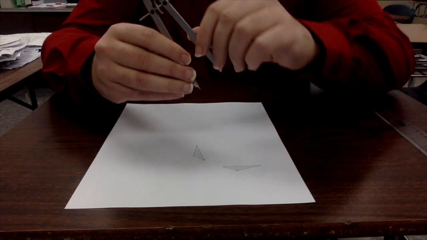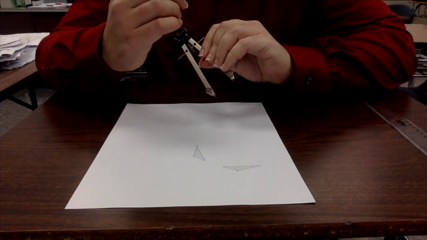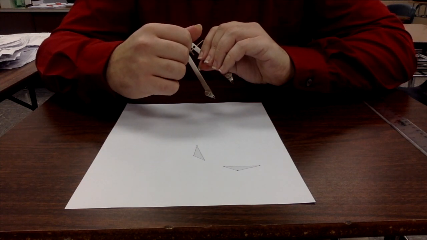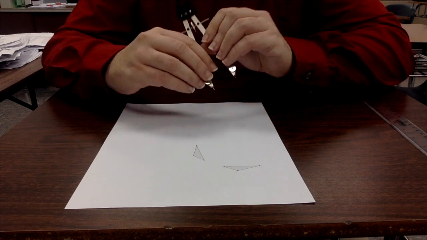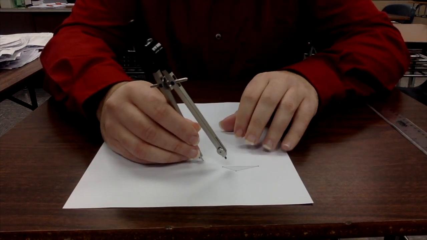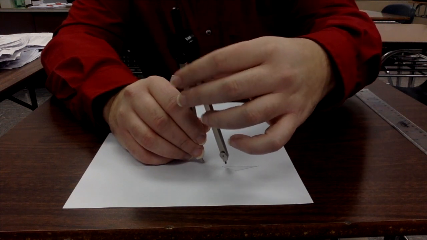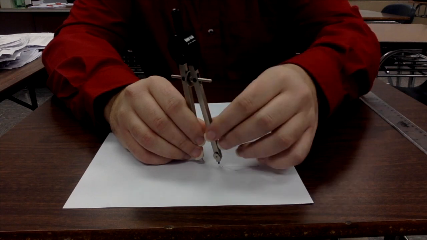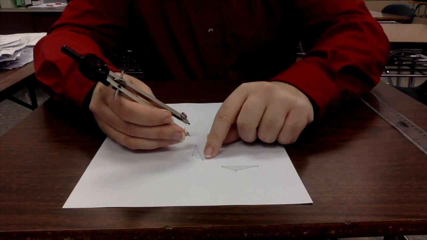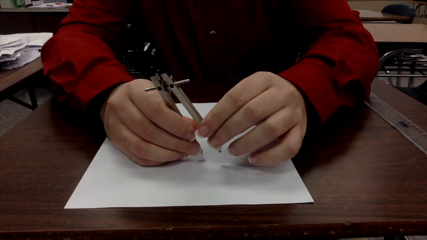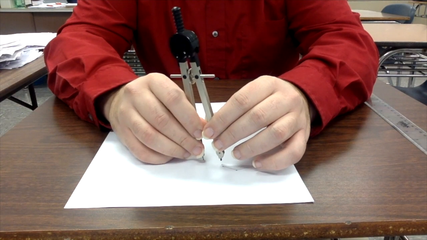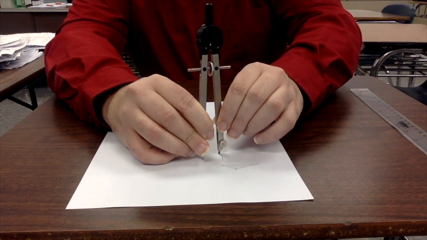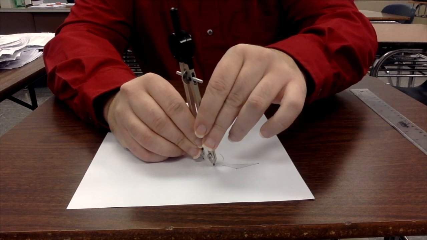To create the line of reflection, we have to do perpendicular bisectors. We have to find the perpendicular bisector between a point and its image. So we go on the point, and we change our compass width to more than halfway between the two. I'm picking these 2 points, by the way. And then we make a curve below it, and we make a curve above it.